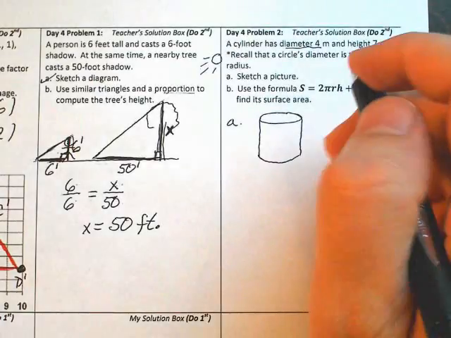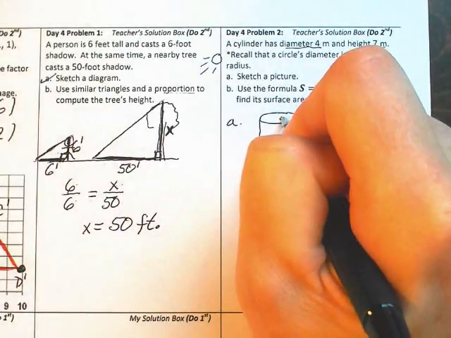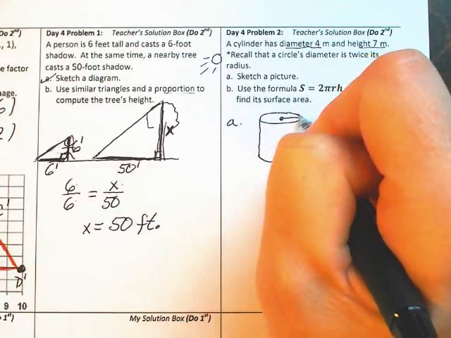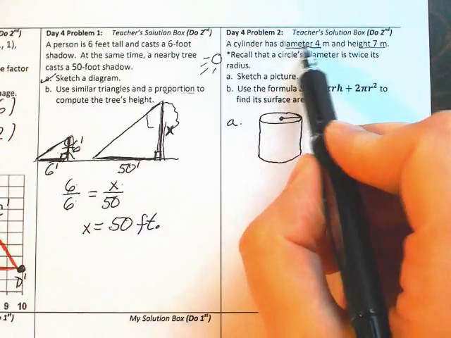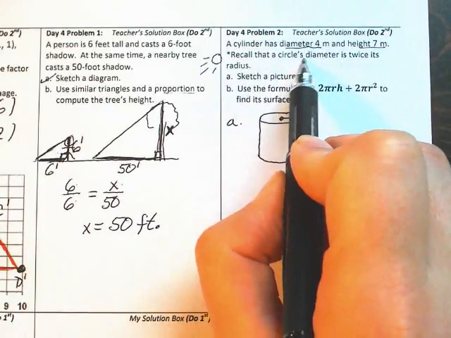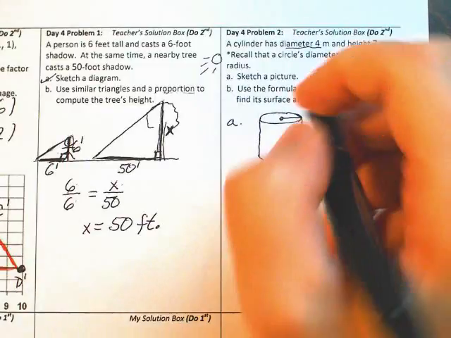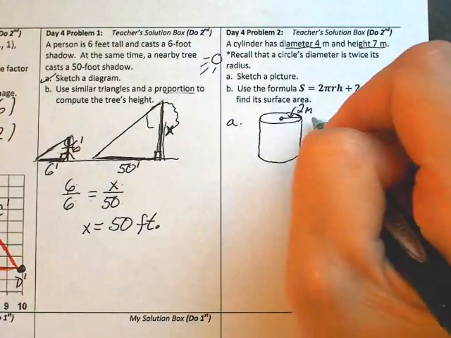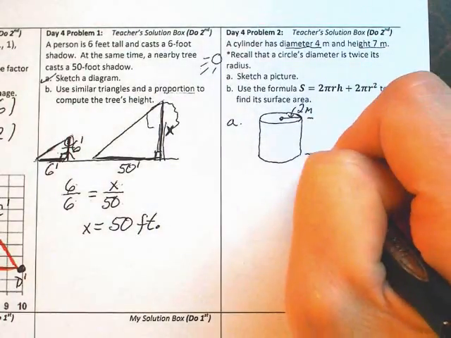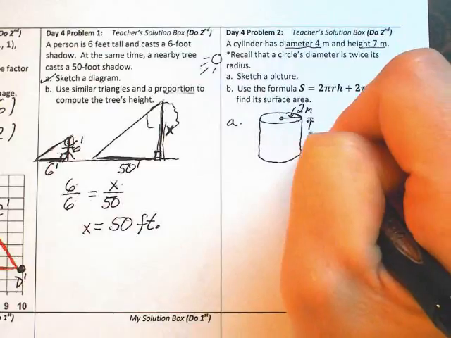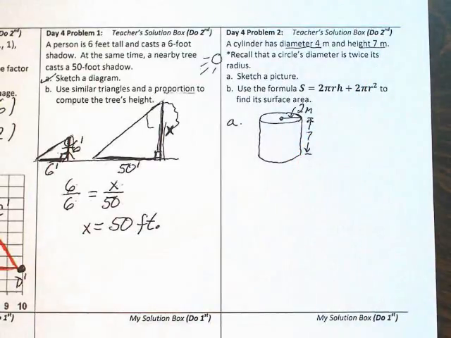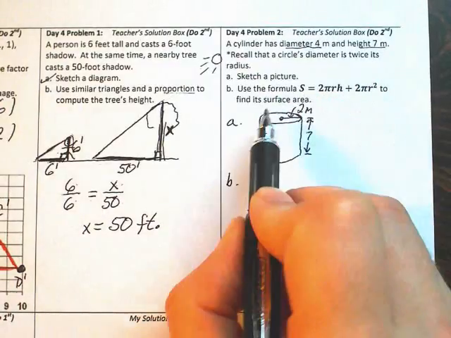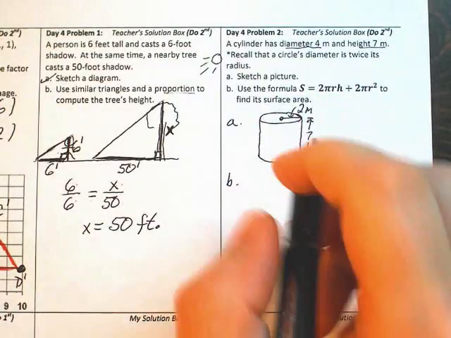I want to label the radius of the cylinder, and that's the distance from the base circle to the edge of the cylinder. If the diameter is 4 meters, given this hint that the diameter is twice the radius, then the radius is 2 meters. And the height of the cylinder from here to here is 7 meters. So there's part A. Now part B, use this formula to find the surface area of the cylinder.